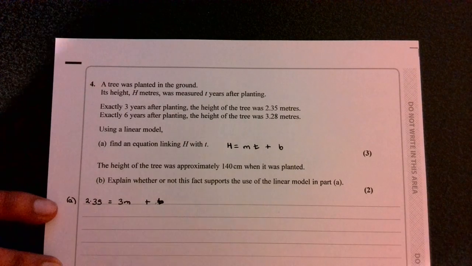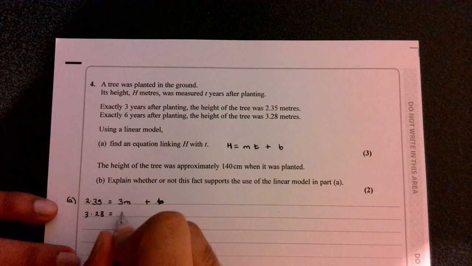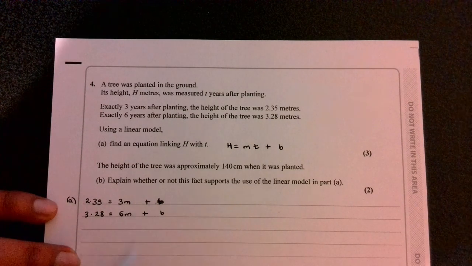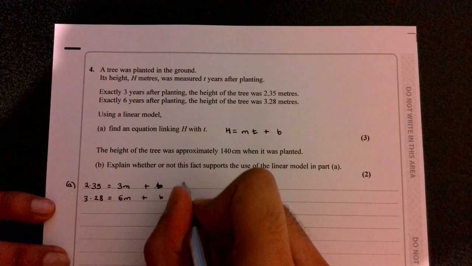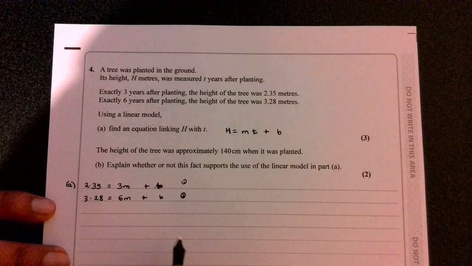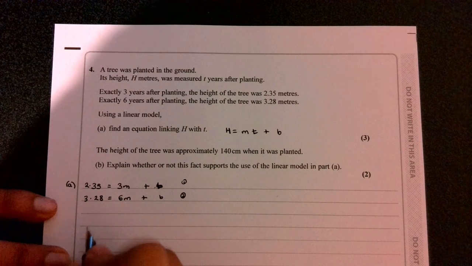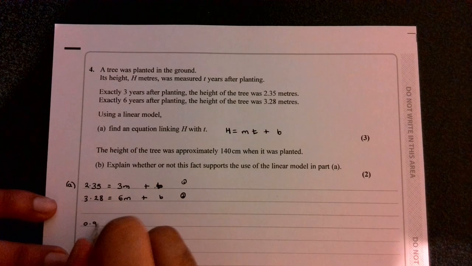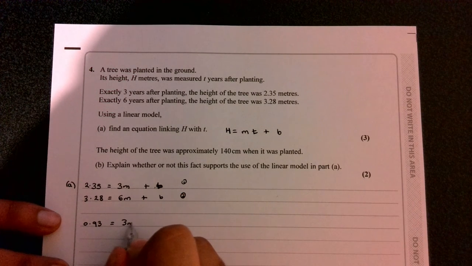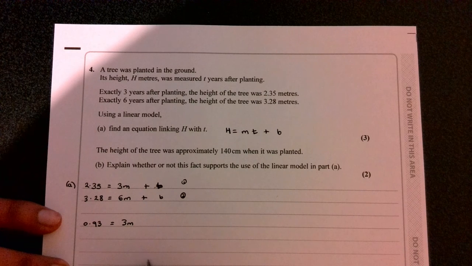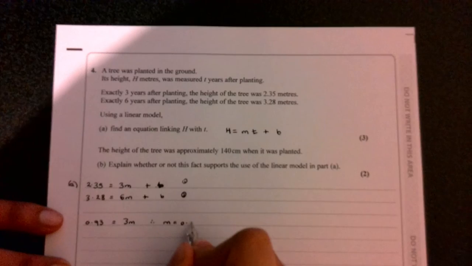Sorry, this b is just smudged out there. So we have 3.28 equals 6m plus b. With that being said, if I call this equation 1 and the second equation 2, if we subtract these equations, 3.28 take away 2.35, that's 0.93. And 6m take away 3m, that would be 3m. And b minus b, that's 0b. 3m is equal to 0.93. m is equal to 0.31.